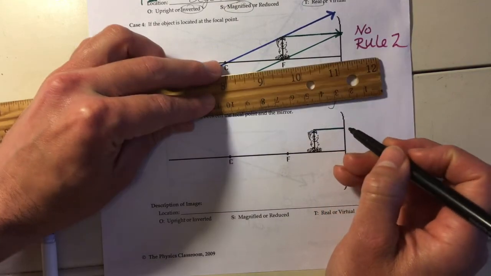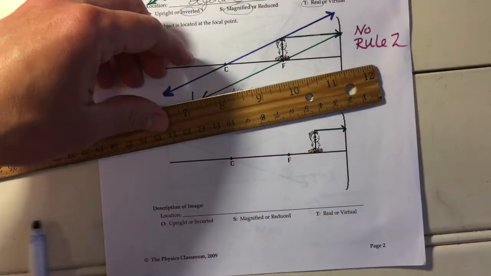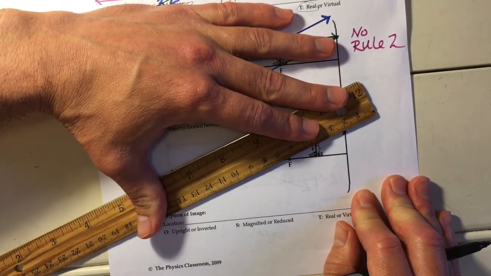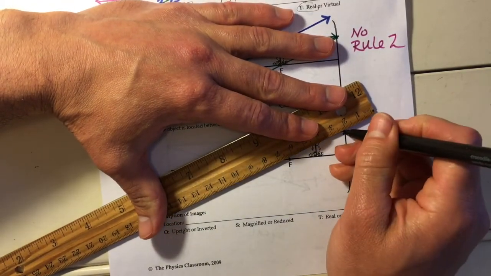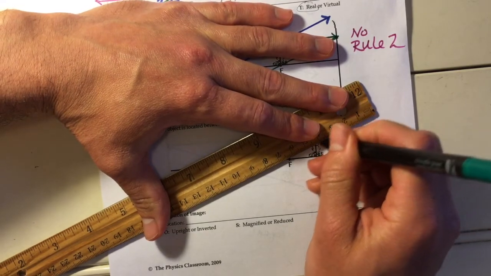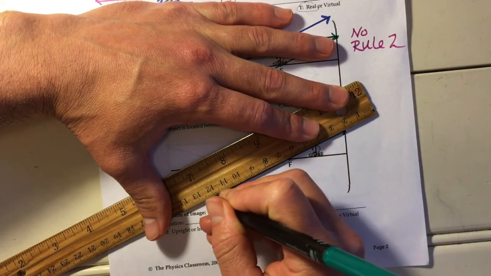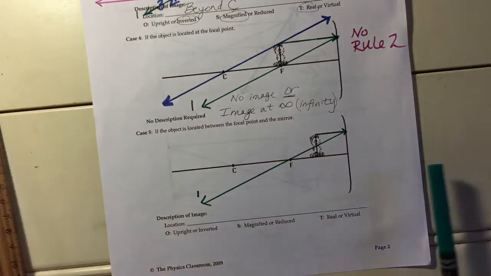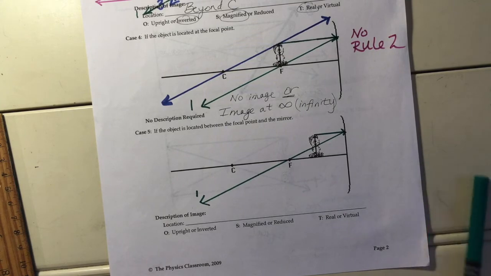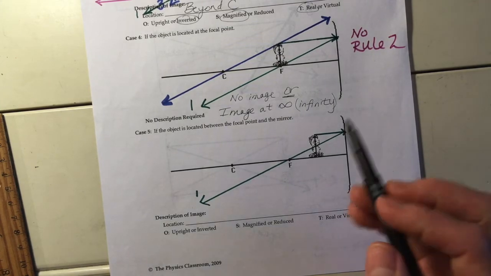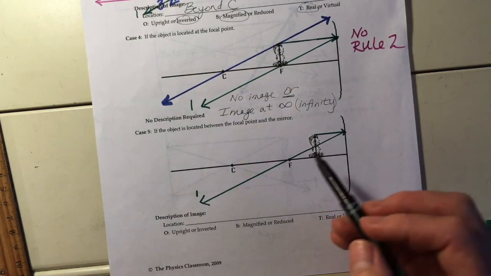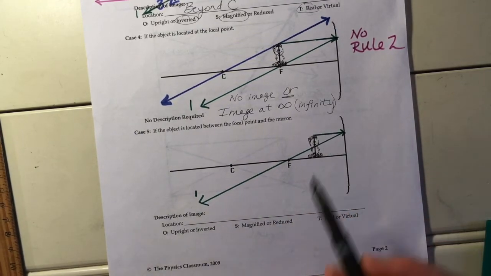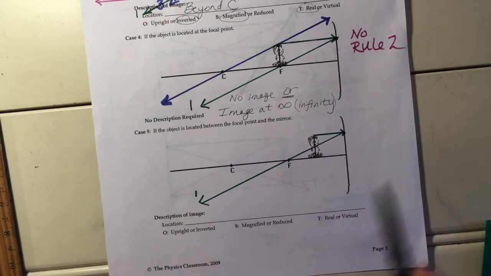Here. Even though the object is in the way, we can still make this happen and still draw this, and it's not a problem. There's our rule 1. Rule 2 was through F, then straight, but we can't hit F and then hit the mirror. We still have to hit right here, even though we sometimes like to think of it as a sphere.